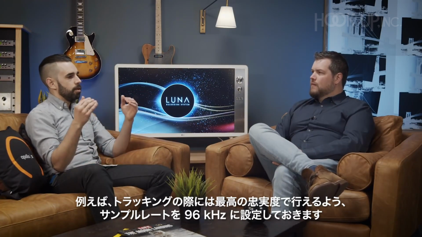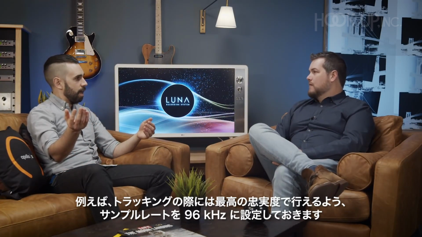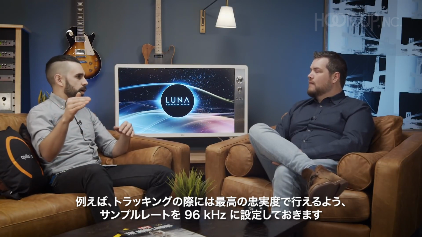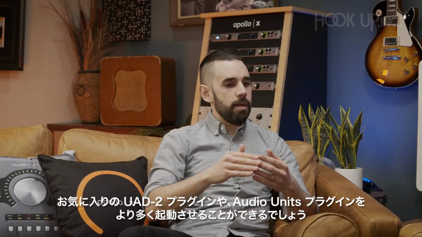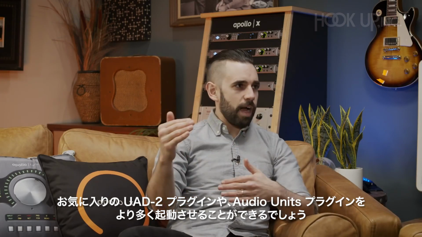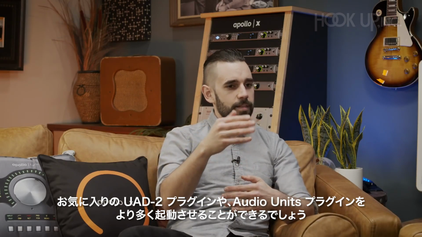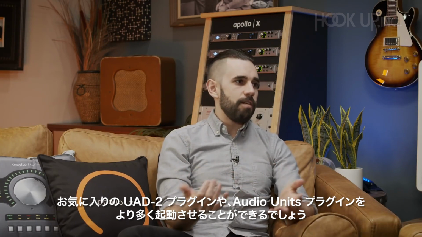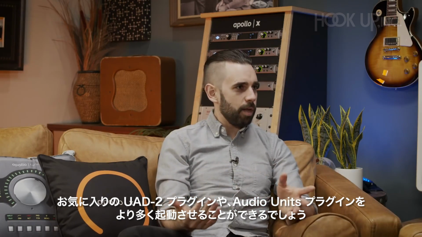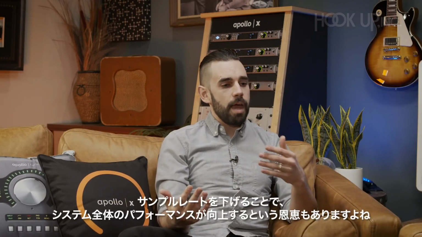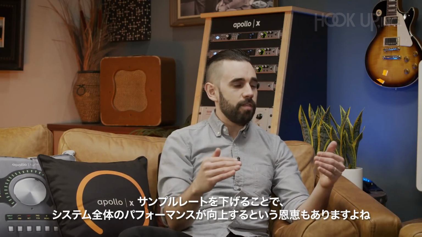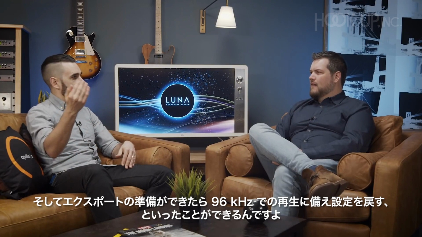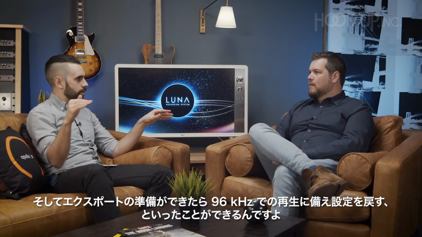And that lets you do things like record at 96K to get the highest fidelity while you're tracking, and then drop your sample rate down to say 48. And in just a matter of moments, you've got cached files of your entire session at 48K so that you can run more instances of your favorite UAD2 plugins or native plugins using audio units and benefit from the performance enhancement across the board on your system by lowering the sample rate. Then you could kick it back up when you're ready to export so that you have a true 96K playback.